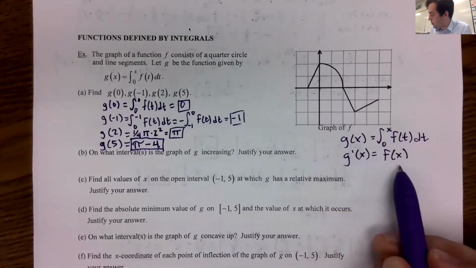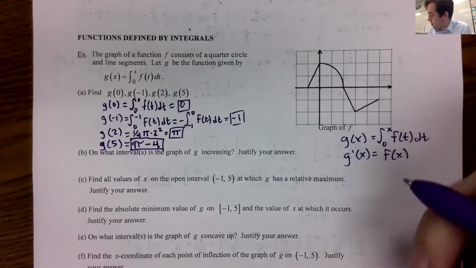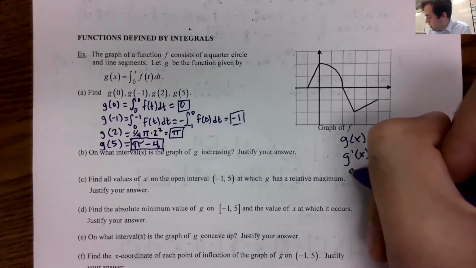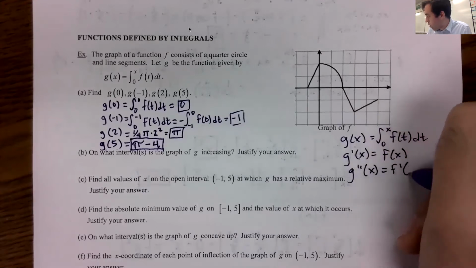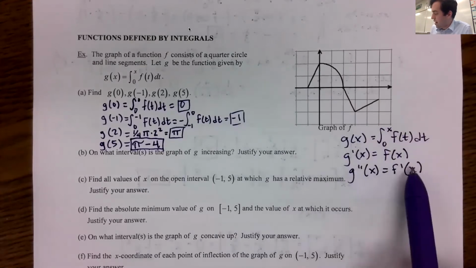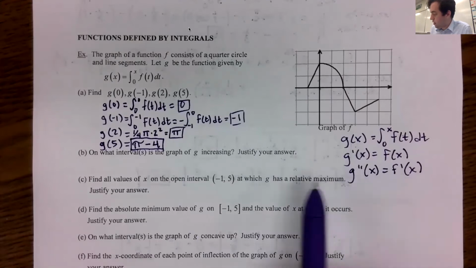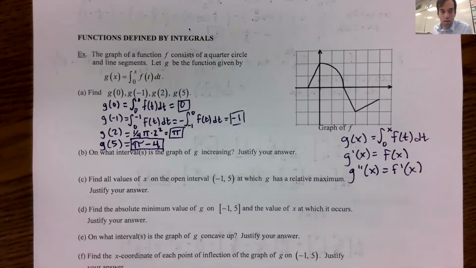So g prime is equal to f. We're also going to have some questions about the second derivative, so we're going to write that g double prime equals f prime. And now, because we've written this, we can use that to justify our answers in all of these questions. So let's take a look.